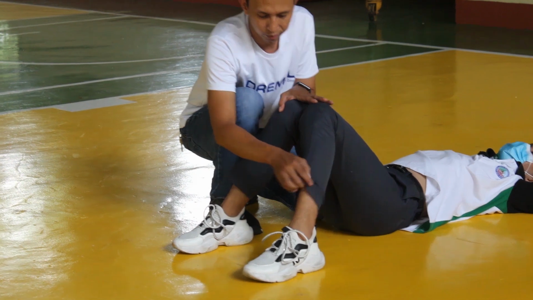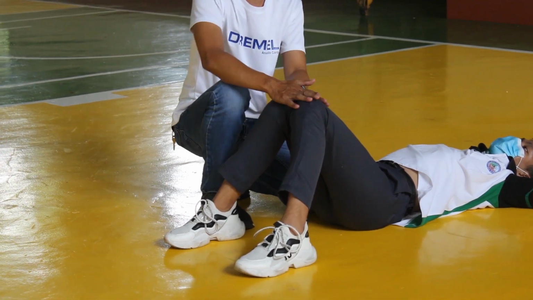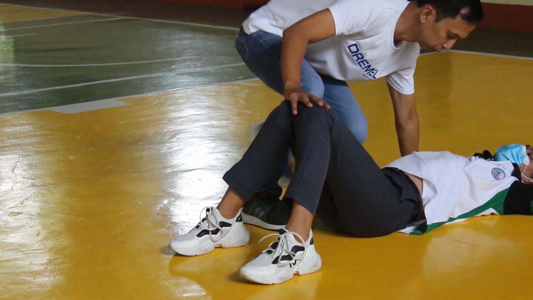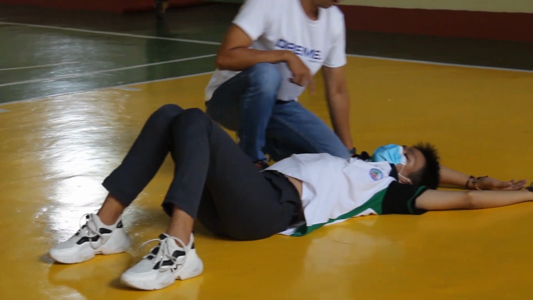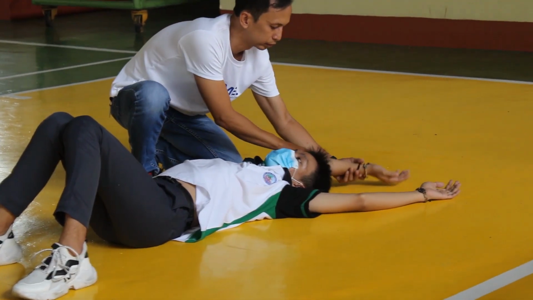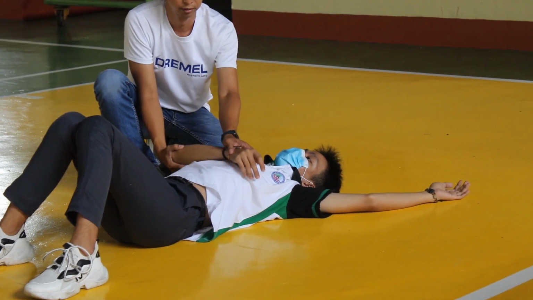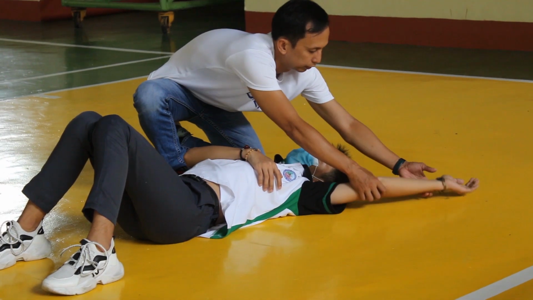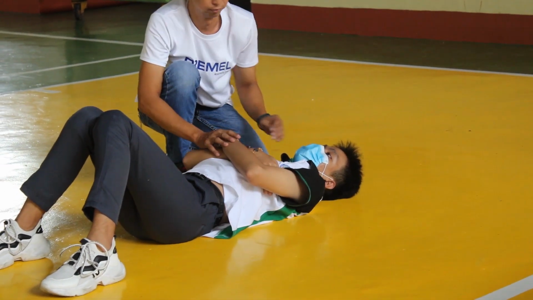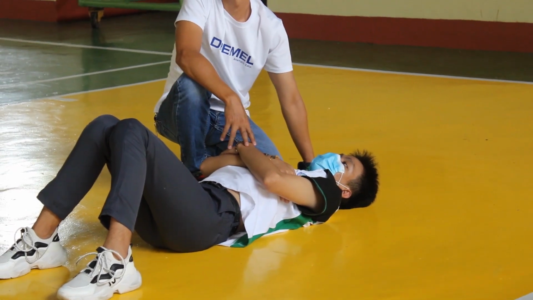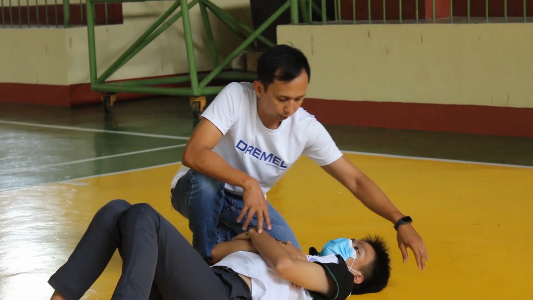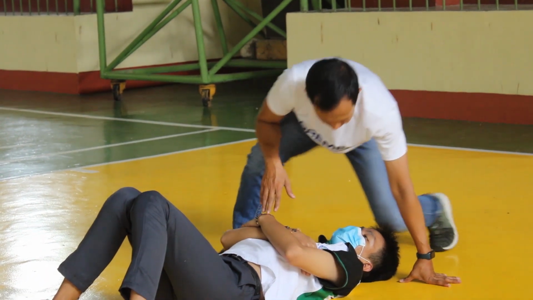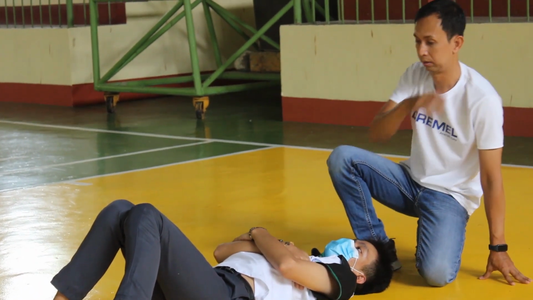Make sure that it will stay upright. Then moving to his arm, we're going to place his arm over his chest, crossed, and then the other one, this one. Then you're going to move to the head part of the victim.